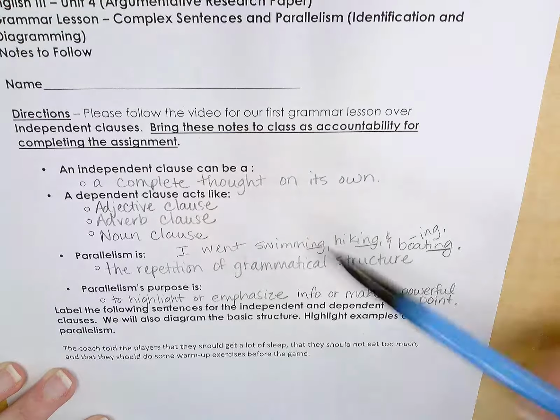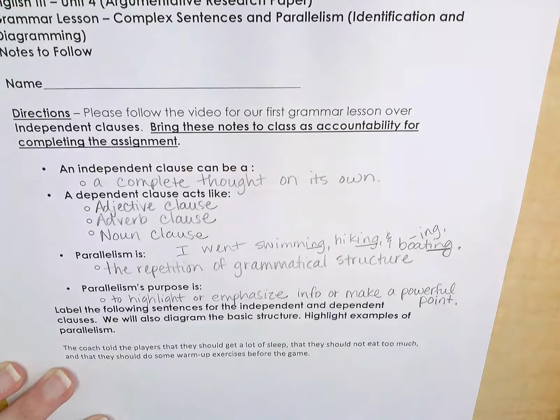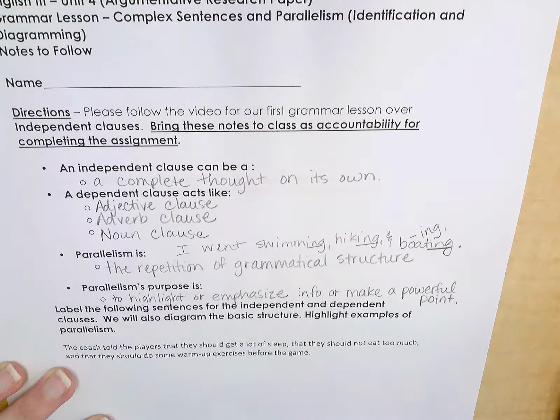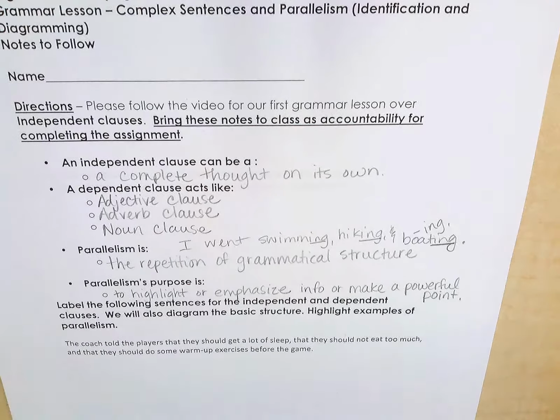So the purpose of parallelism is to highlight or emphasize information or to make a powerful point. So when you're writing, if you want to emphasize something, you want to highlight an idea or make some type of really important point, you might want to try playing with parallelism in your writing. So you guys have just a few sentences.